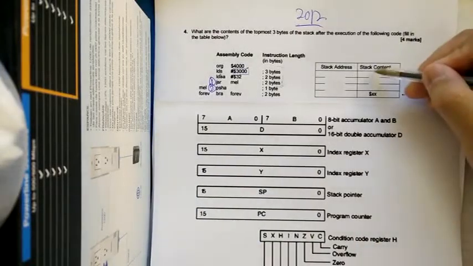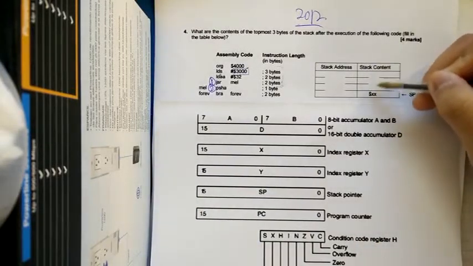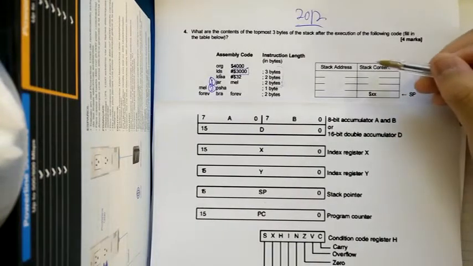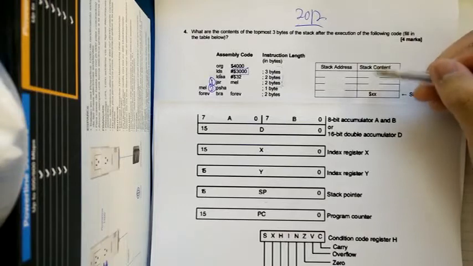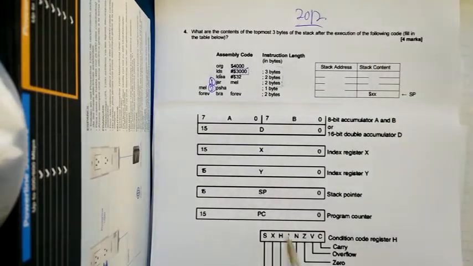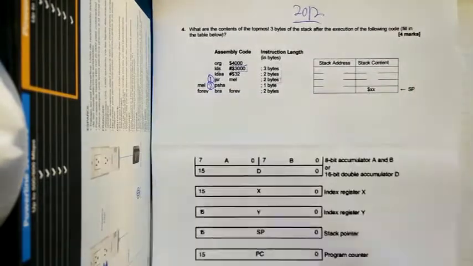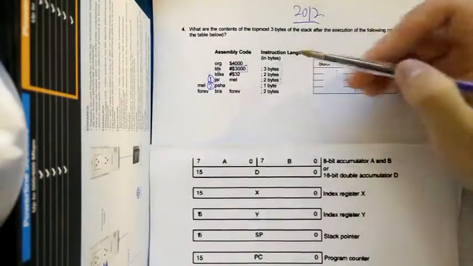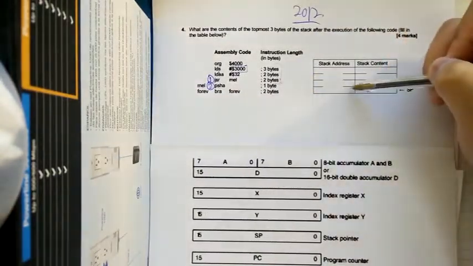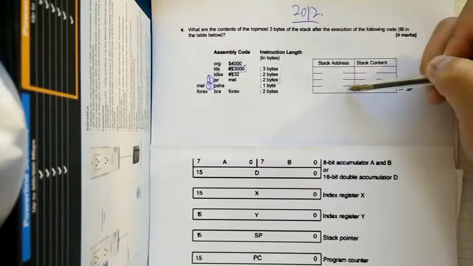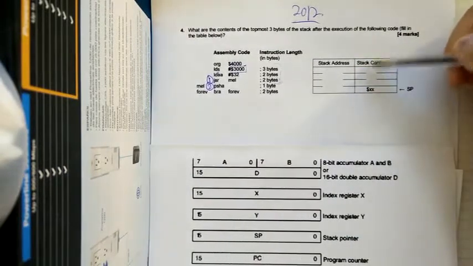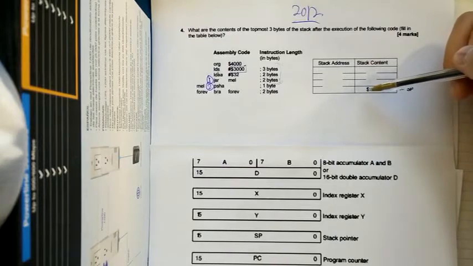So in here, all the stack content will be 2 bytes. Sorry, in this case it's 1 byte. My mistake. But it is a stack pointer, and it's only 1 byte. And the reason why it's 1 byte is because each individual byte will go up by 1. So only one byte per one stack address.